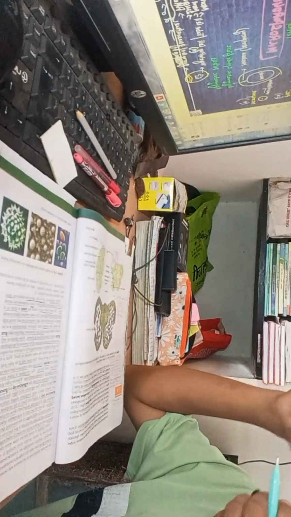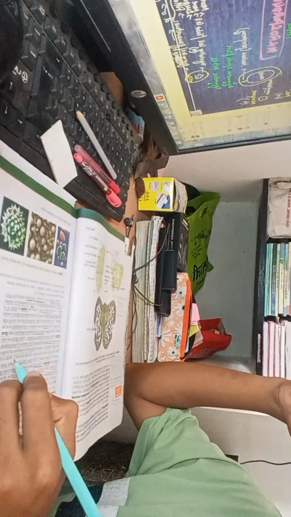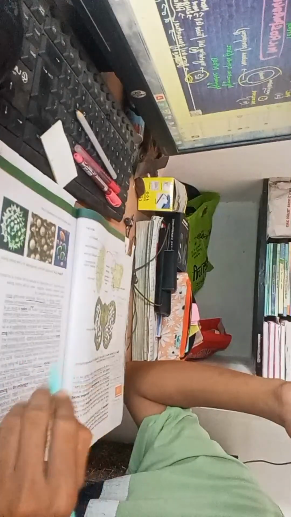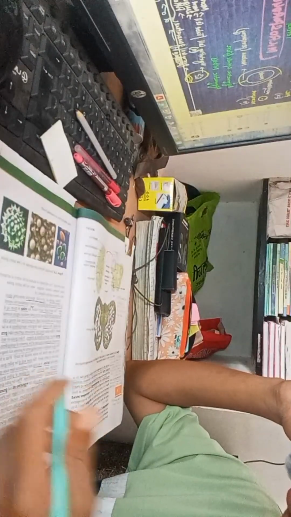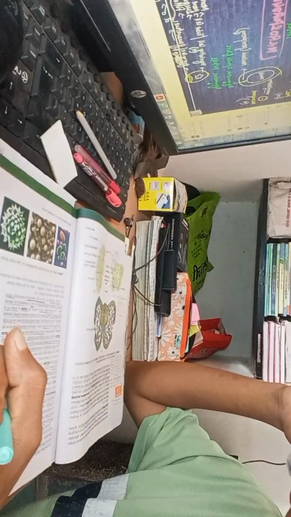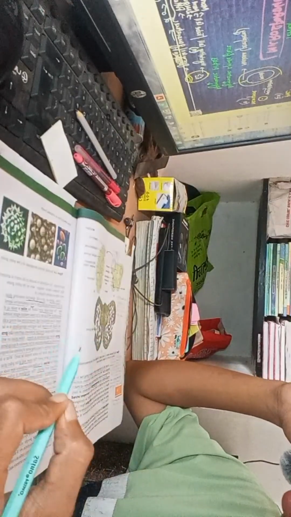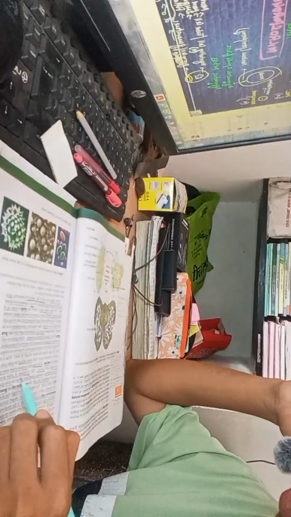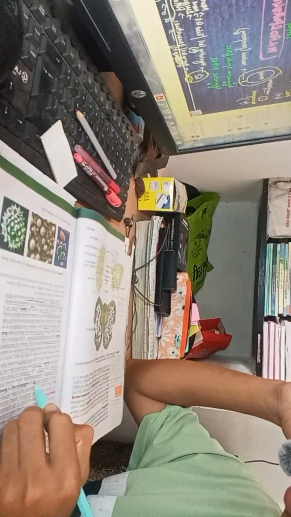The exine exhibits a fascinating array of patterns and designs. Now, the inner wall of the pollen grain is called the intine. It is a thin and continuous layer made up of cellulose and pectin. The cytoplasm of the pollen grain is surrounded by a plasma membrane.